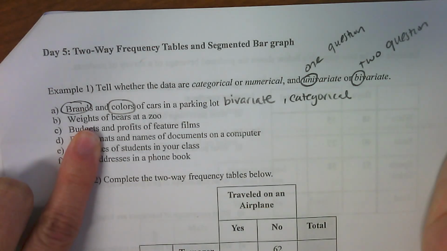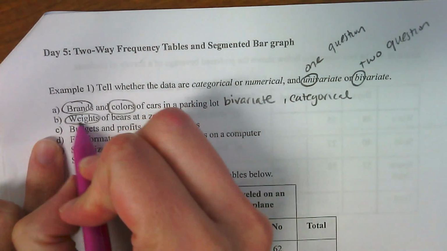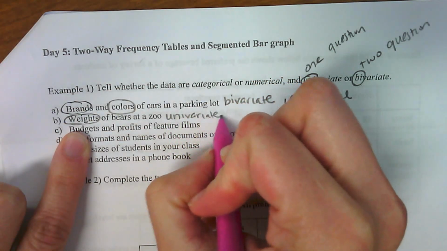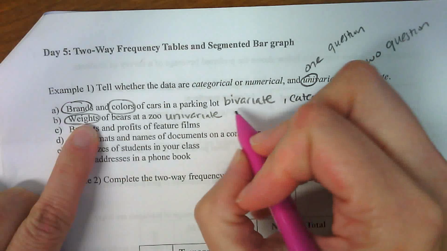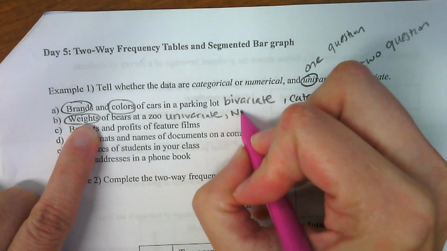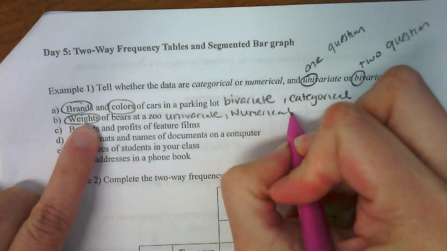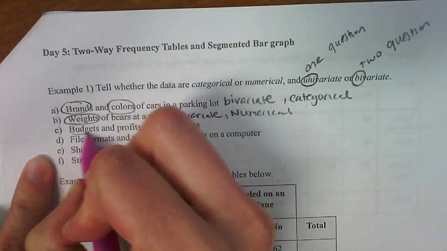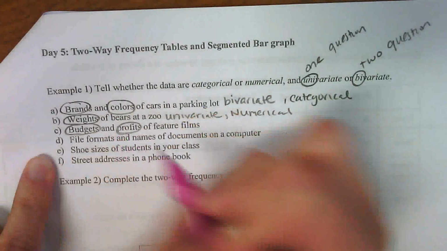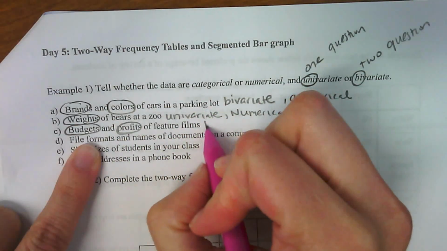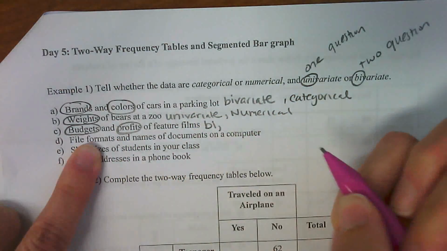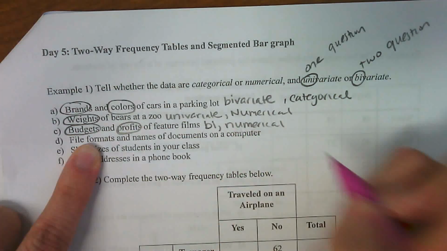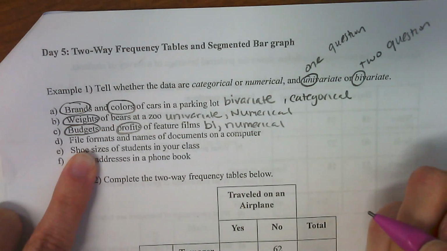Okay, weights of bears at a zoo. So we're finding the weight. So we're only finding one thing. So that's univariate. Is this going to give you a number for an answer? Yes. So that's numerical. Budgets and profits of feature films. So budgets is one, profits is the second. So this is going to be bivariate. And these are things we can measure, or they give us numbers for answers, so numerical.